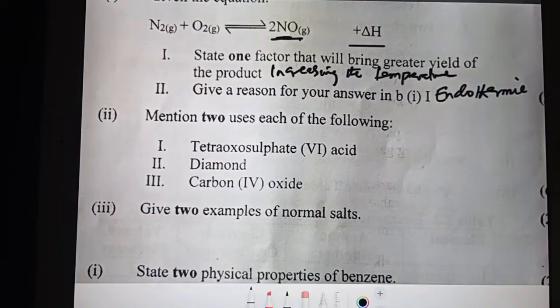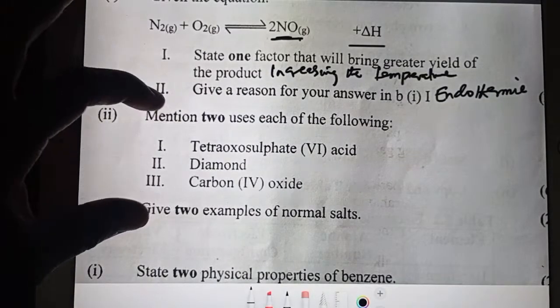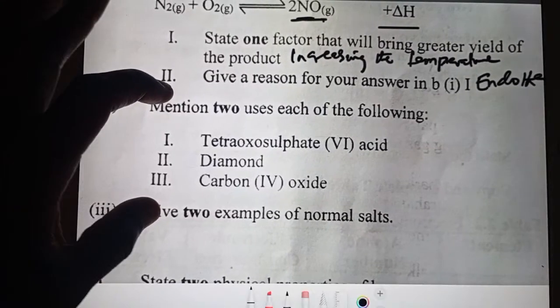They did not limit to, they say 2 uses. So you can use it as drying agents in the laboratory. It's also used as dehydrating agents in the laboratory. Then industrially, it is used in manufacture of fertilizer. It is also used in making a lead acid accumulator. That's the car battery or wet cell or secondary cells.